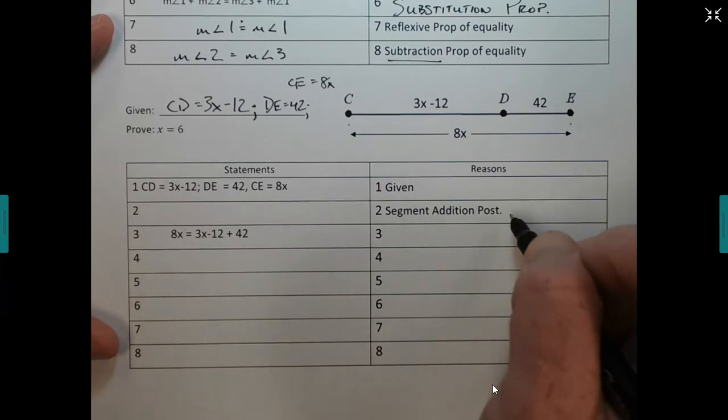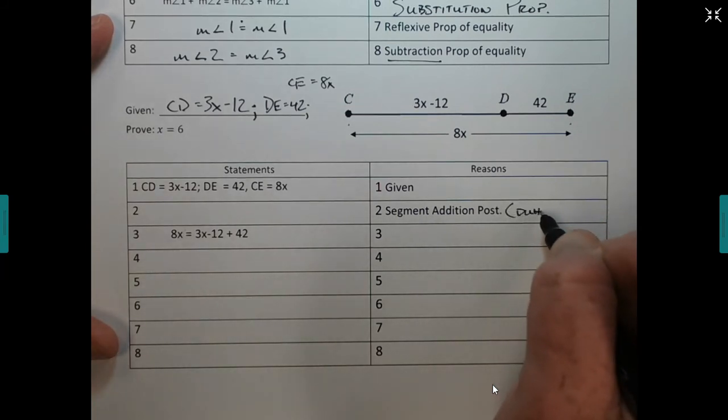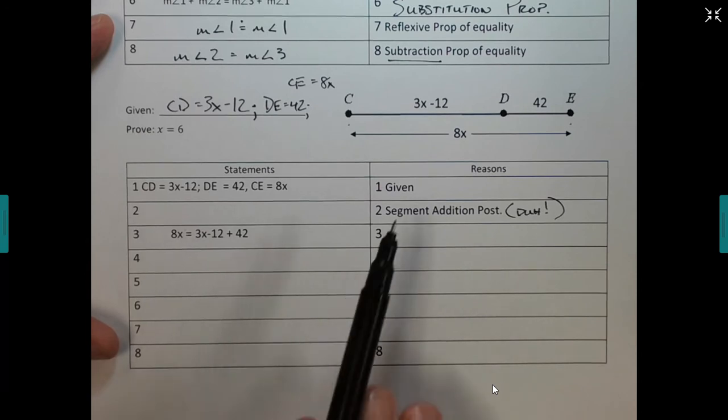Remember, postulate, we're trying to say something very simple that nobody's going to argue about.